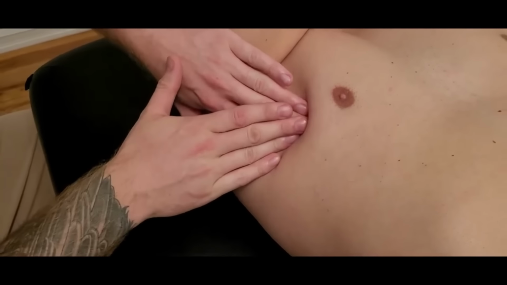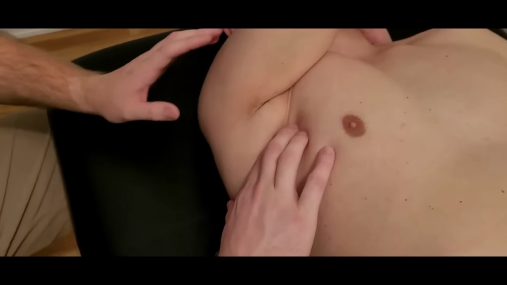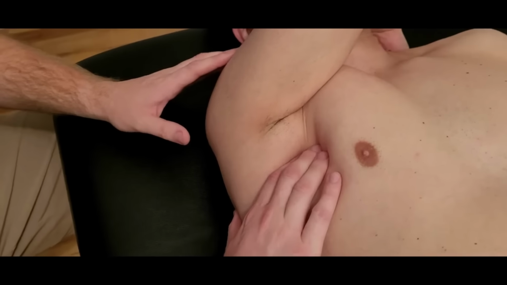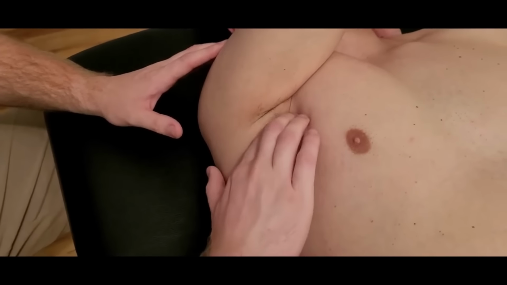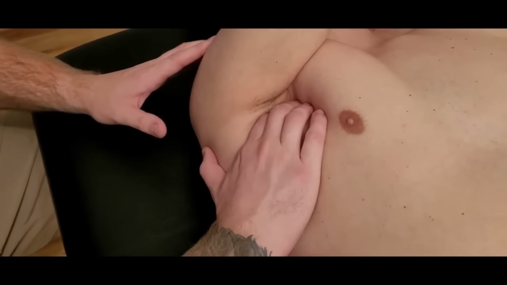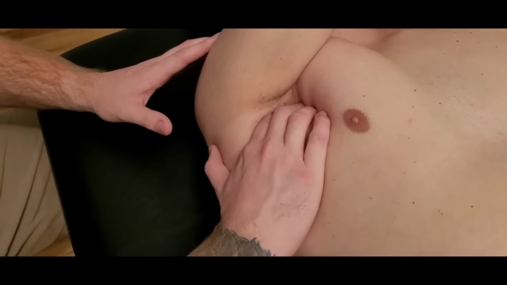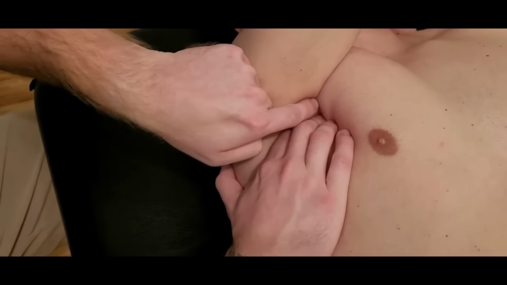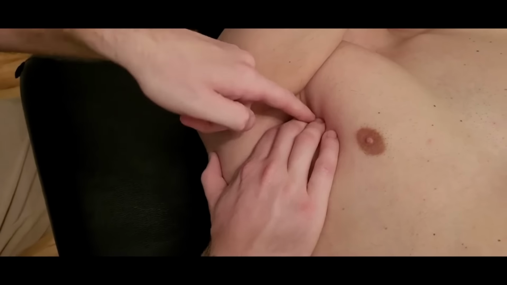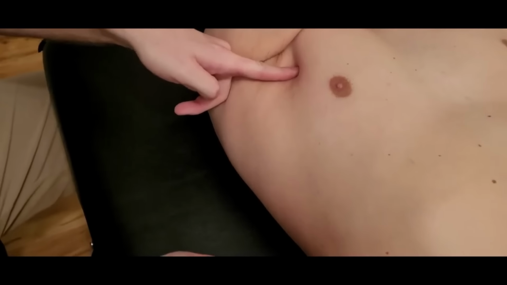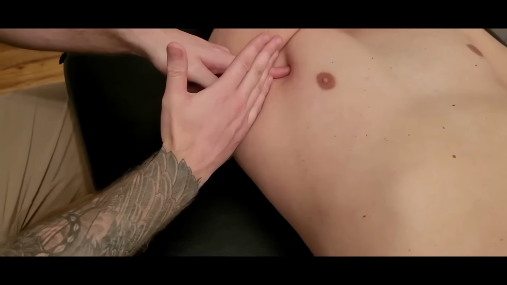So again, on rib number 4, I'm going to switch my hand, take my time sinking in a little bit. Rib number 3, I'm going to go up into his axilla and sink down towards rib number 2, and we're not going to be able to palpate rib number 1. So we're going to basically be able to count on the majority of people from 9 to 2.